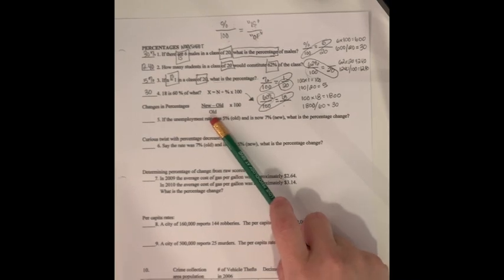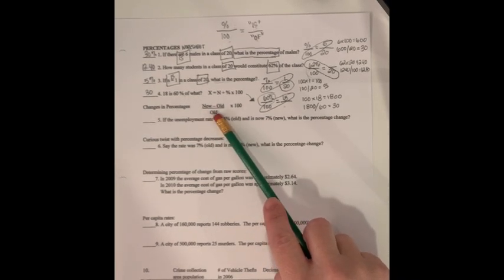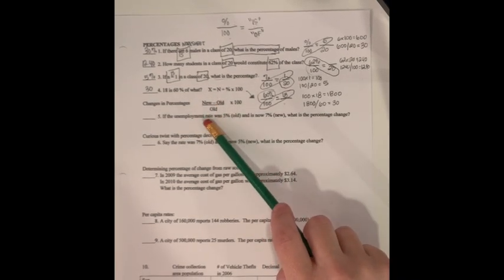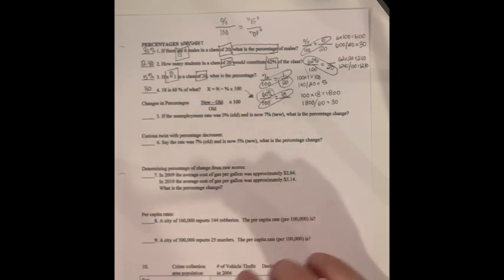And so for changes in percentage, we use this formula here, which is new minus old over old times 100. If you look at the word problem, it says if the unemployment rate was 5% and is now 7%, what is the percentage change? At first glance, most of us would probably think it's 2 because there's a difference of 2.